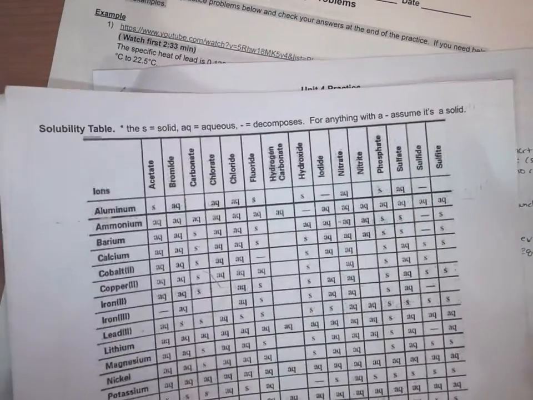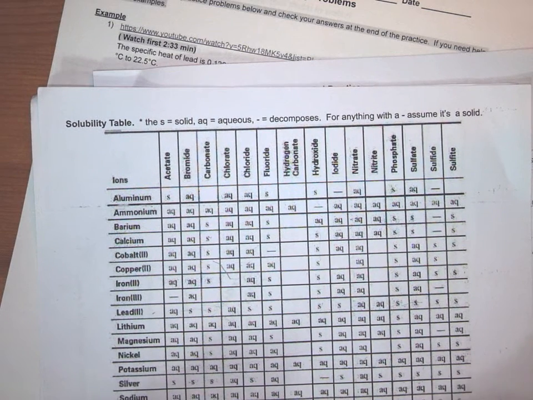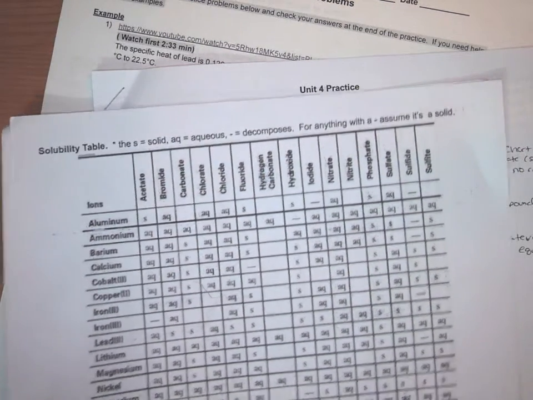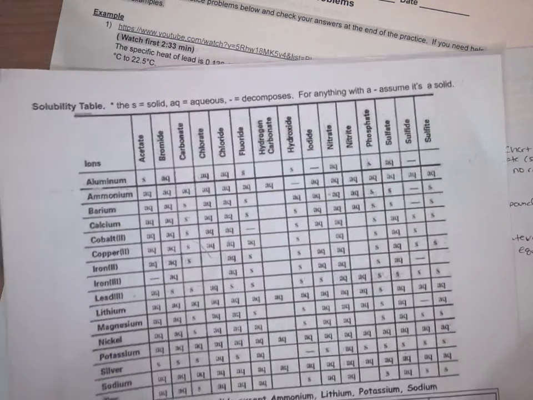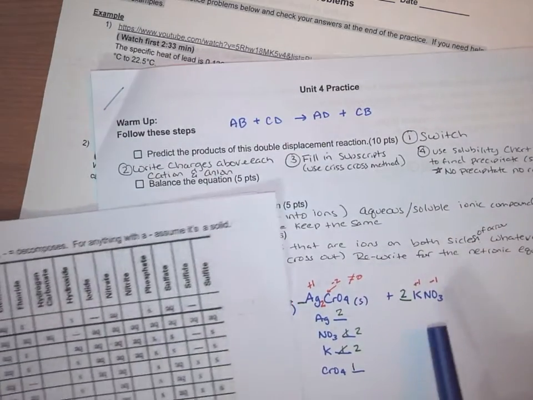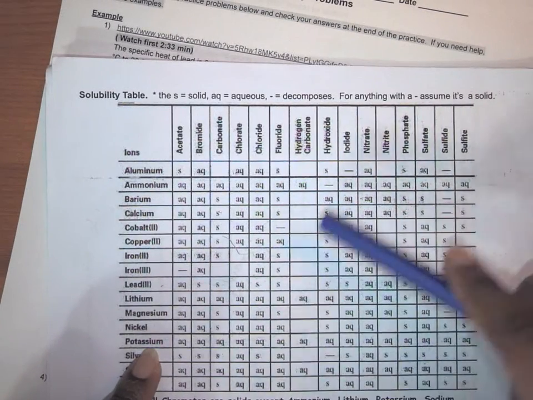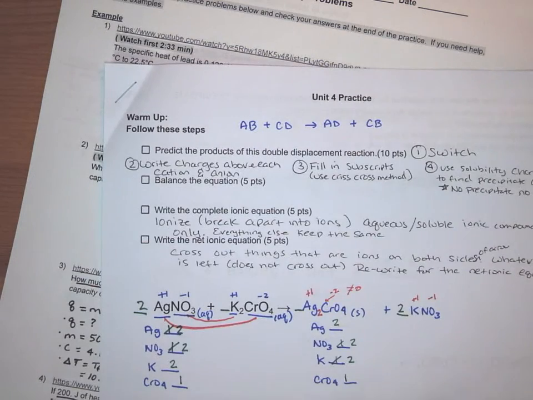Potassium chromate is my next one. So the chromate's actually not in here, so there's a little note here that says all chromates are solids except for ammonium, lithium, potassium, and sodium. Since I have potassium chromate, I know this is aqueous because it's one of the exceptions, so it's not a solid. Silver chromate, that's not one of the exceptions. So all chromates are solid, except with these exceptions, silver is not an exception, so that's solid. And then potassium nitrate, potassium, and then go over here for nitrate. See where they intersect, that's aqueous, so I know that that's aqueous. All right.